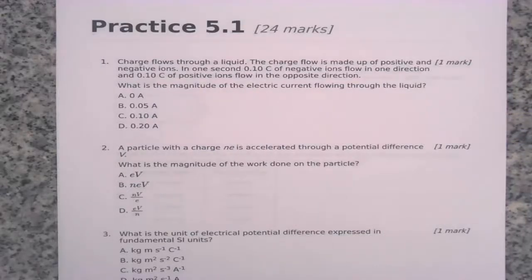Today we're going to work on topic 5 about electricity and magnetism. Multiple choice questions. Let's jump into it and see the solutions of the problems.